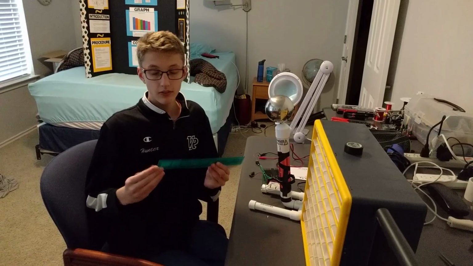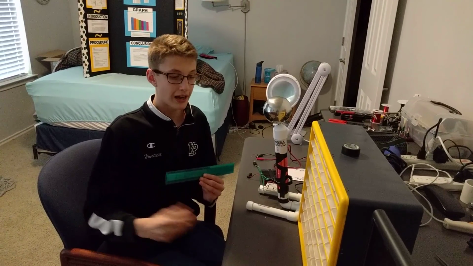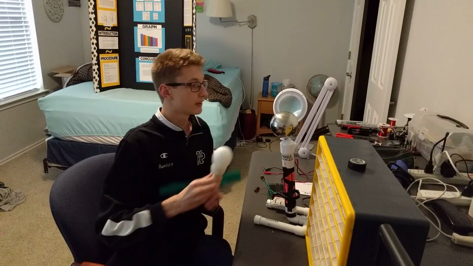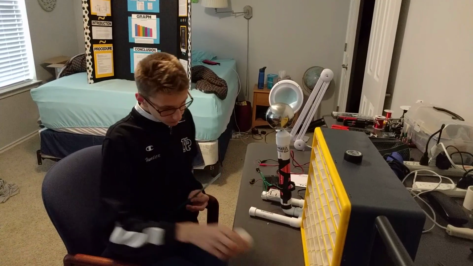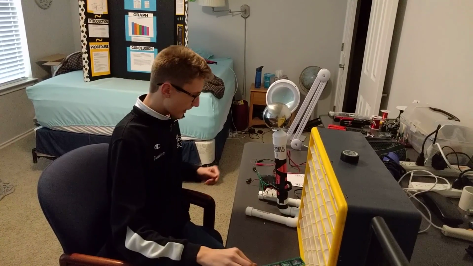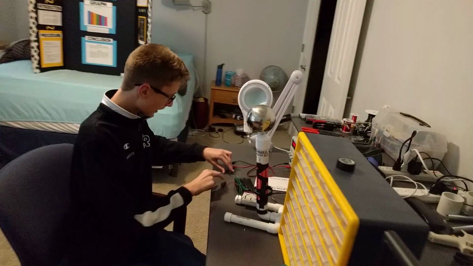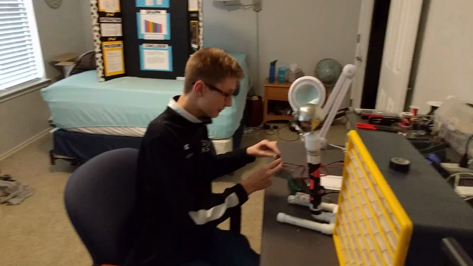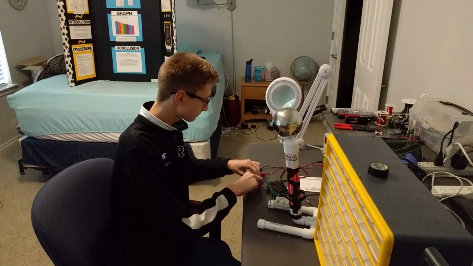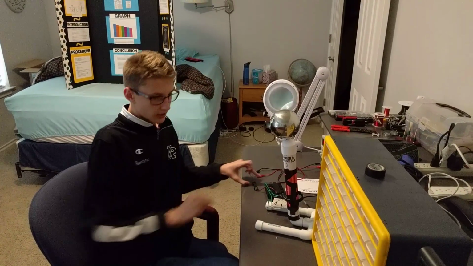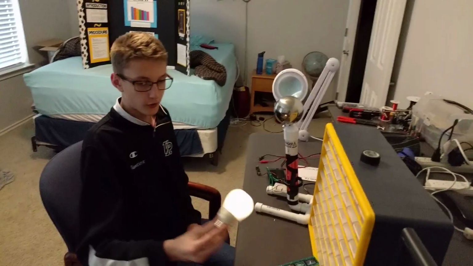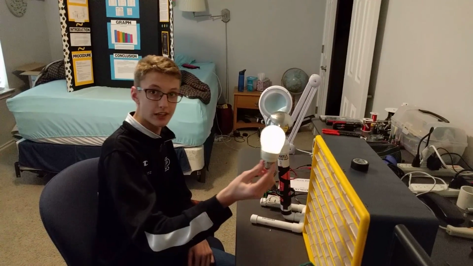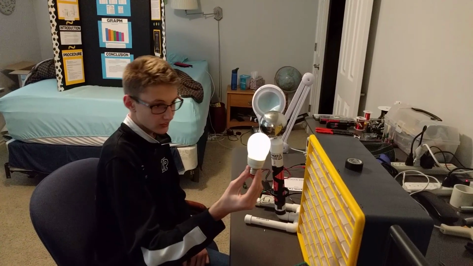I'm going to use this metric side of this ruler to measure how far away I can light this light bulb from this Tesla coil. Now, I have my power supply set up, and I'm going to safely, with insulated equipment, plug this in. I'll first demonstrate that it does indeed work, and it does.